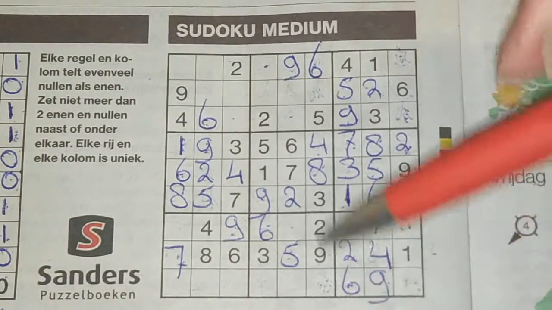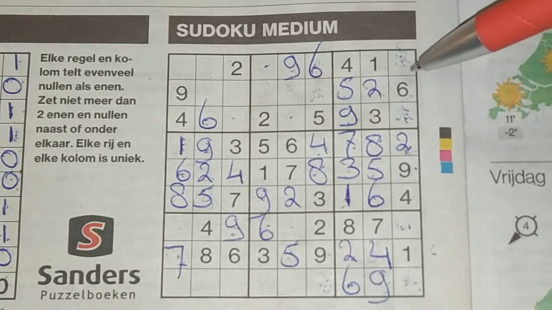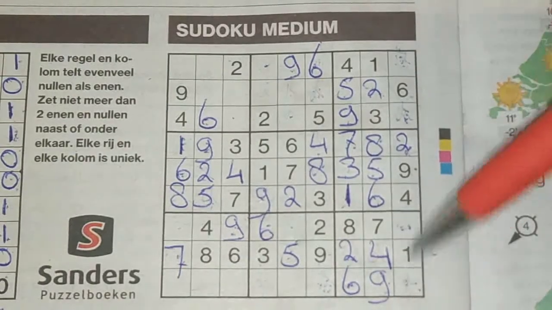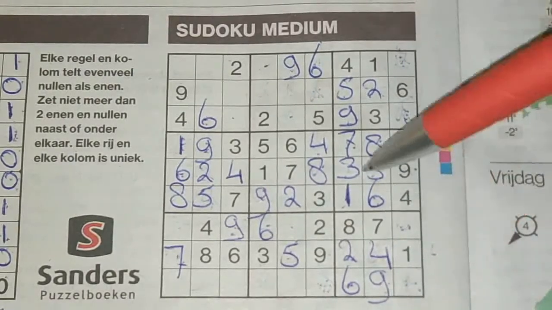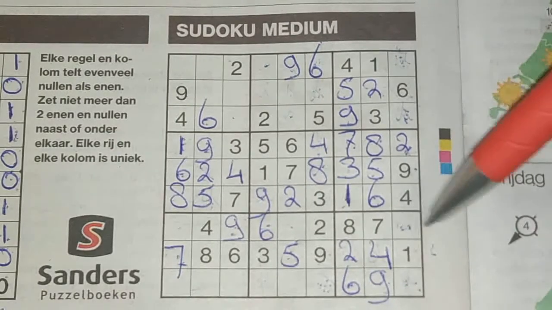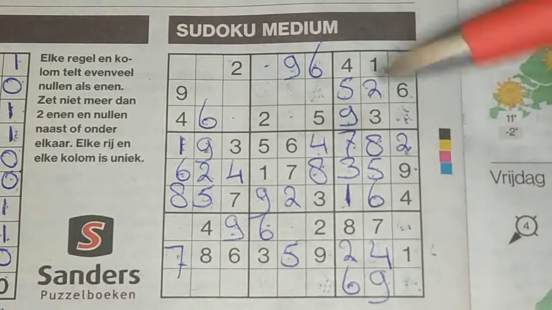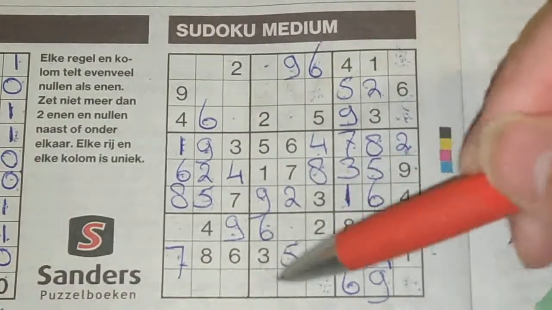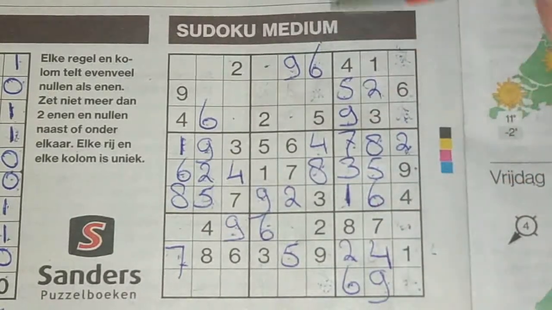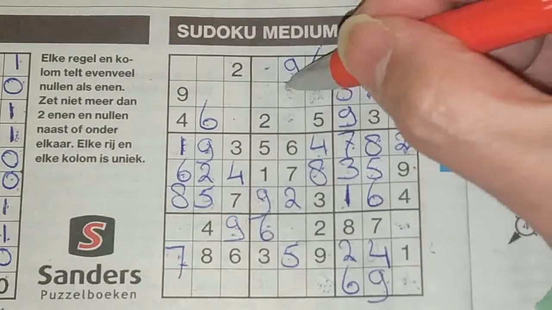Then 7, 8. Here we have the numbers 8 and 5. I cannot fill this yet. The 8 and the 5. No, not 8 and 5. 8 and the 3. The 3. I must do something with the 3. 3 in this column. 3 in that column. So in the middle column, the only 2 places for a 3 is here or there. But I see here 3. No 3 there. 3 should be here.